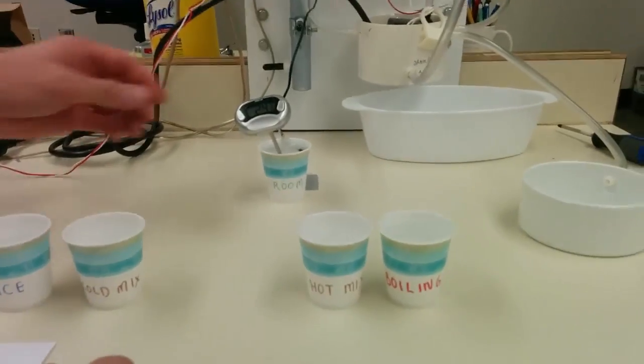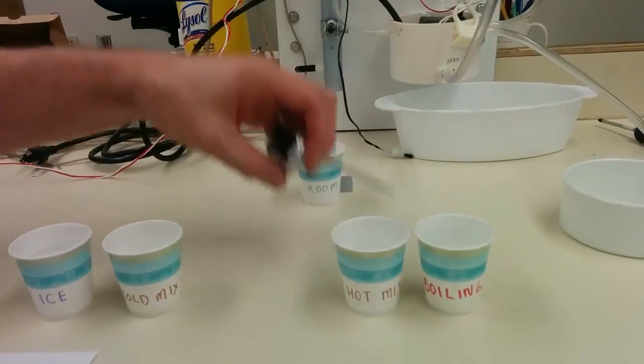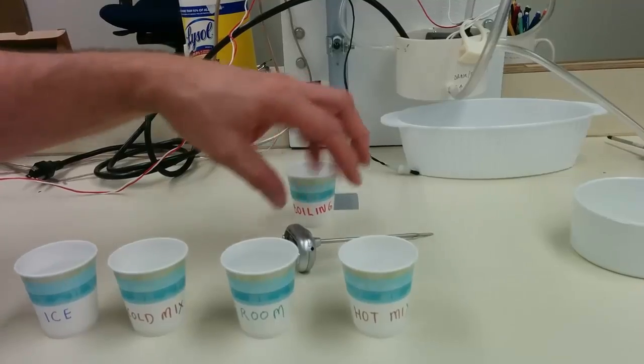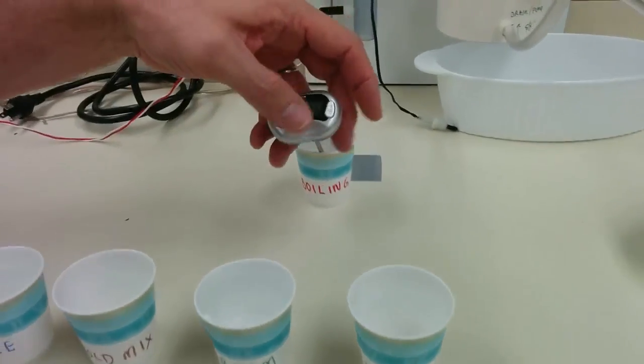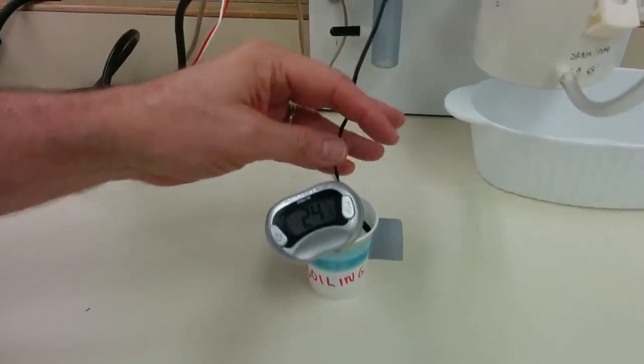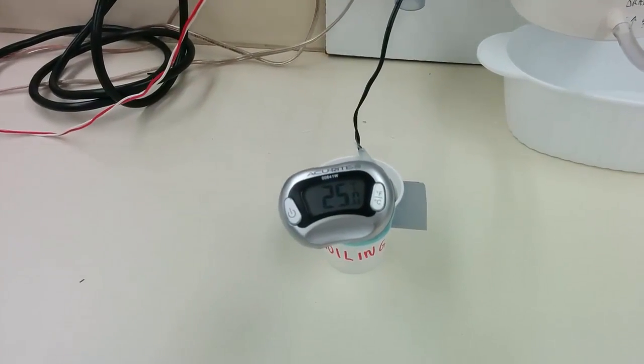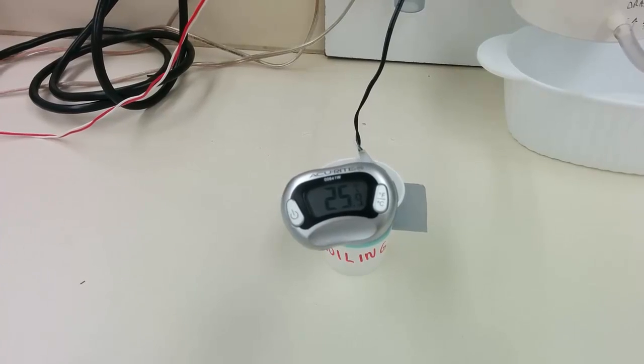All right, so let's do the hot water as well. This one we do have. You'll see a significant difference here. Pull the thermometers out. Move this back. Put in this, and here you'll see a significant difference. Temperature's climbing pretty rapidly there.